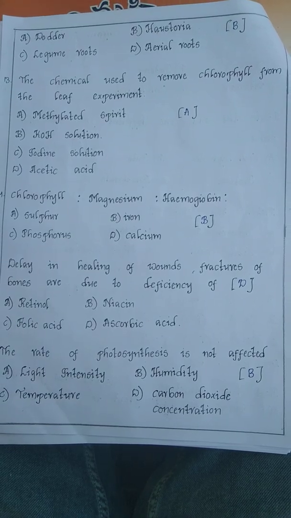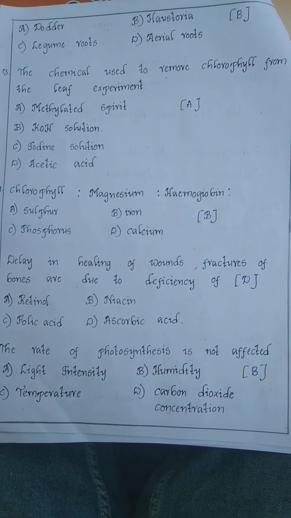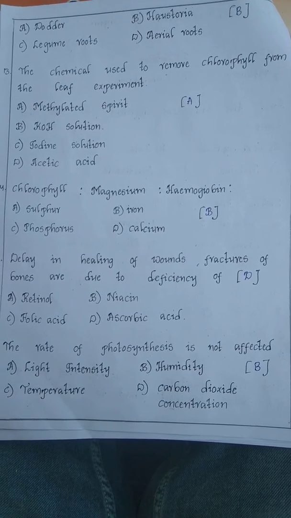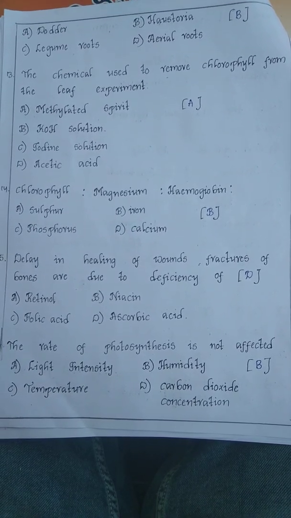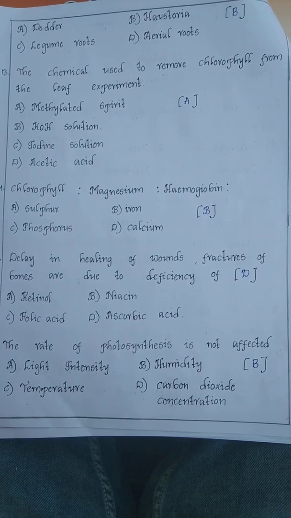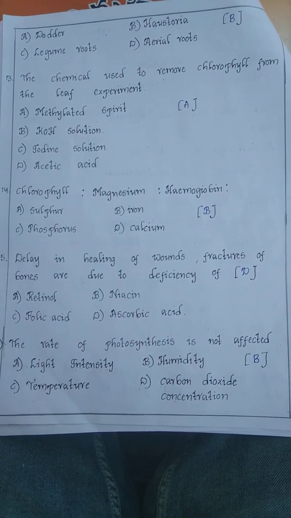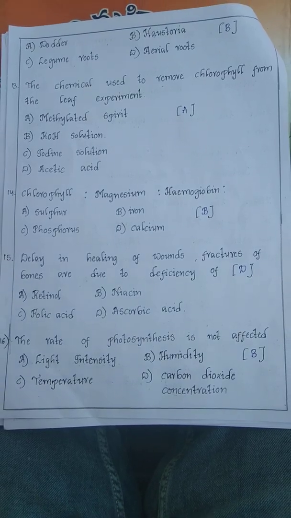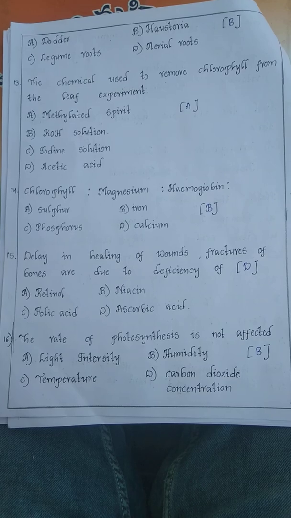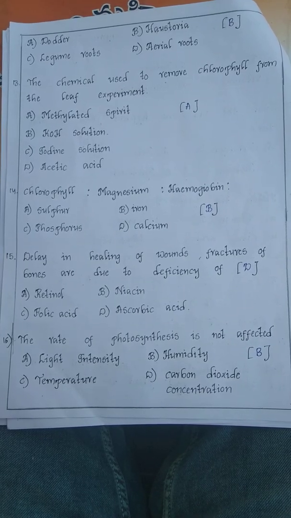The chemical used to remove chlorophyll from the leaf experiment is obviously methylated spirit. Chlorophyll contains magnesium, hemoglobin, iron obviously. So answer is B. Next, delay in healing of wounds, fractures of bones are due to the deficiency of ascorbic acid.